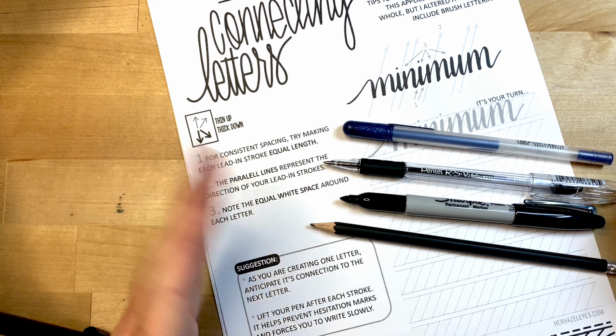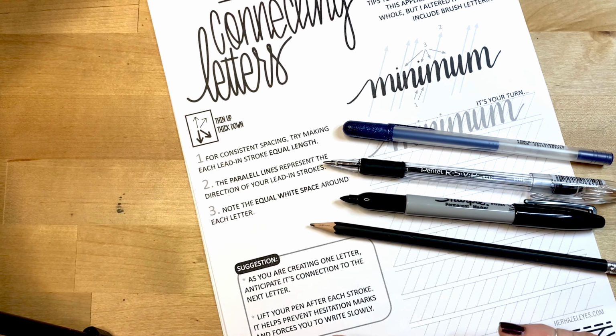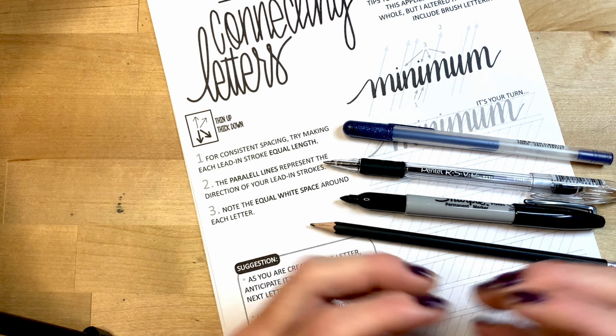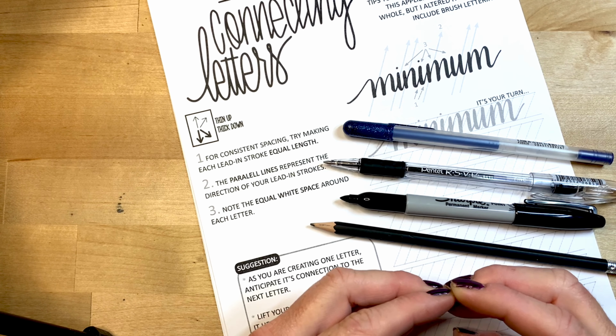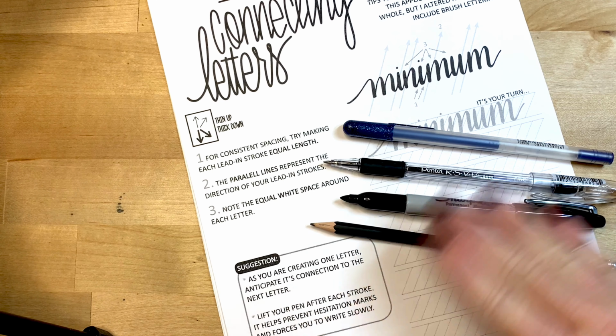Welcome back, you guys. We're going to begin this final challenge with your opportunity to connect these letters into words, and you can use any pen that you want for this project. The paper shows a brush pen. You can use whatever you want. I'm personally going to use the Sharpie.